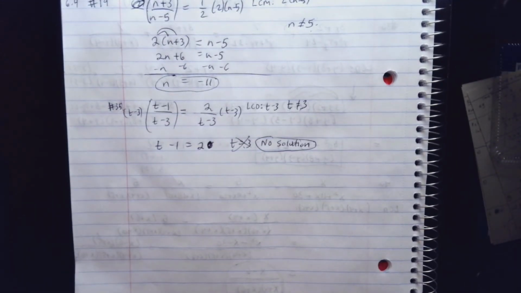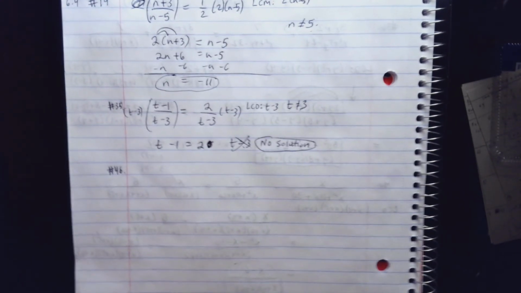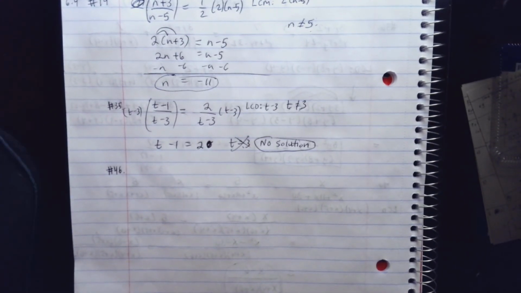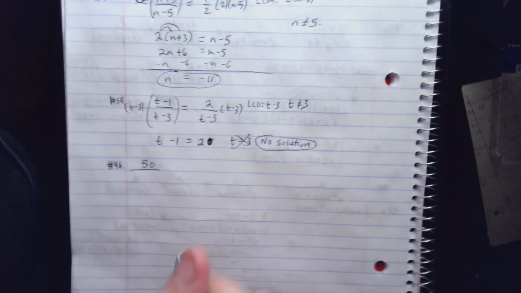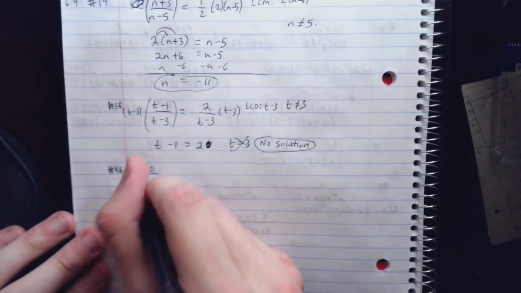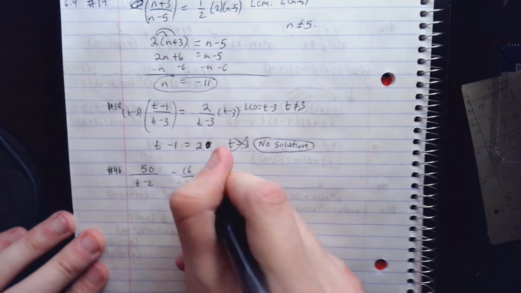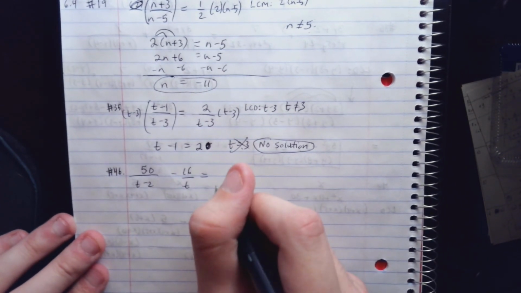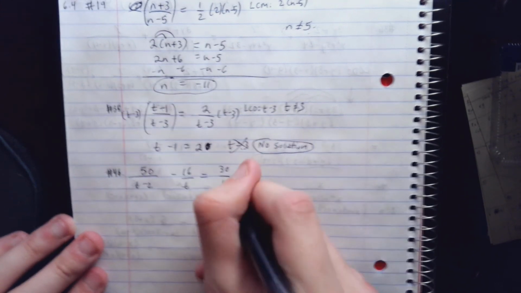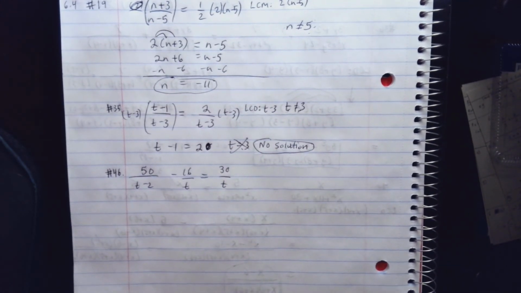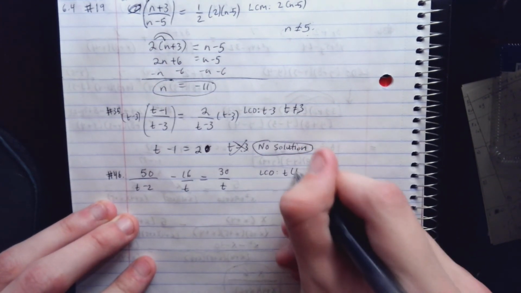It's a little better. Okay, now we got to do number 46. Almost done with our homework. Number 46 is the following. We got 50 over t minus 2, minus 16 over t, is equal to 30 over t. So we got to solve this equation. Notice right off the bat the LCD is t times t minus 2.